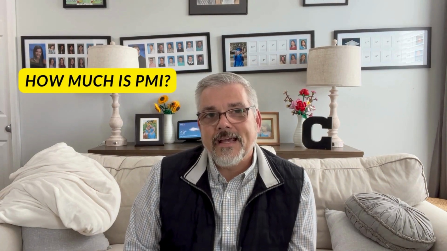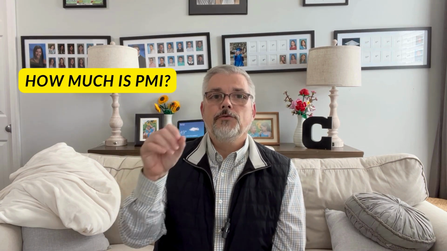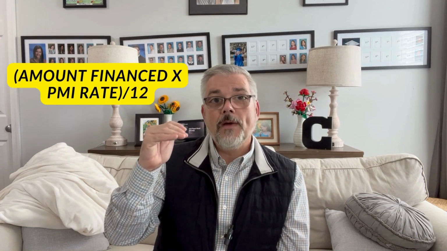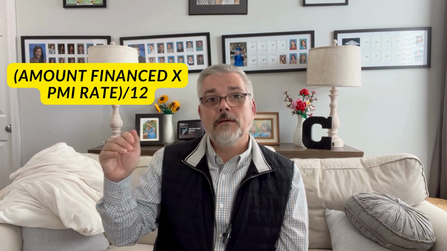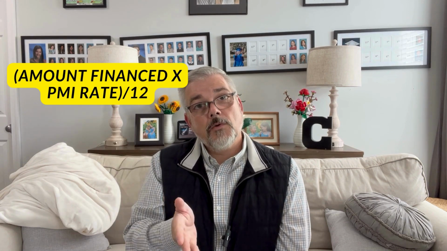So your lender has a rate that they assign to PMI based on several factors that we would have to talk to a mortgage person to make sure we understood those pieces. But it can be as low as 0.5% all the way up to 1.5%. So what they do is they take the original amount that you borrowed, they multiply it times your rate, they divide that number by 12, and that's your monthly PMI.